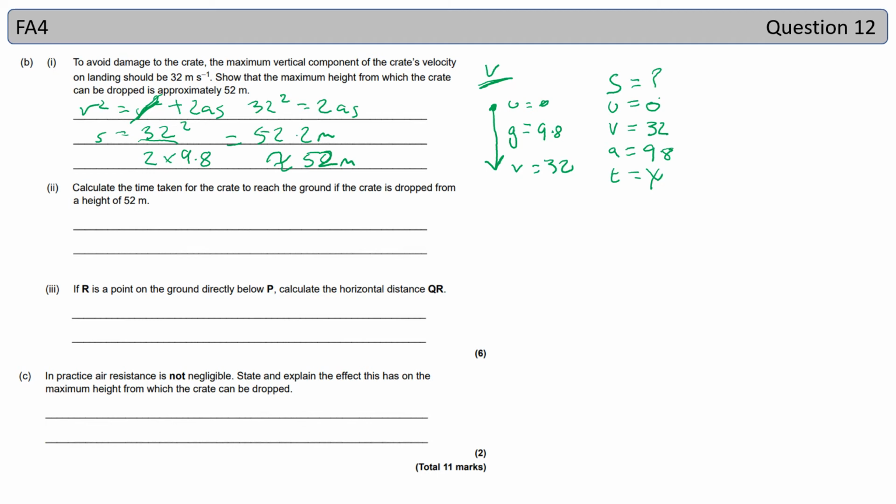We have S equal to 52, U equal to 0, V we don't know for certain for 52 so we'll put that as not known, our acceleration is 9.8, and our time is what we are looking for.